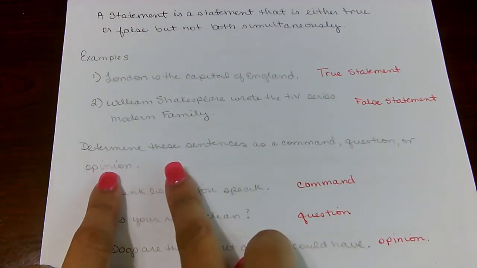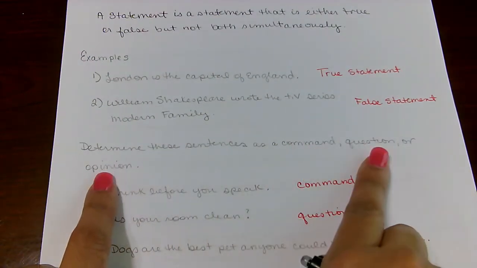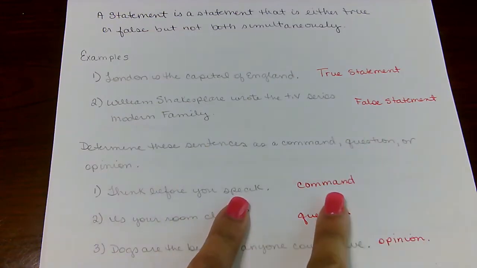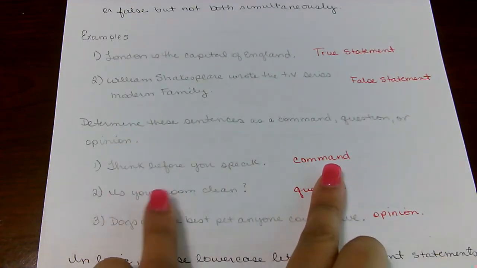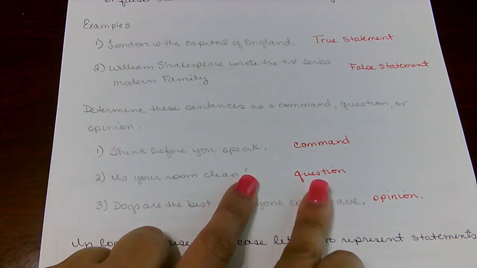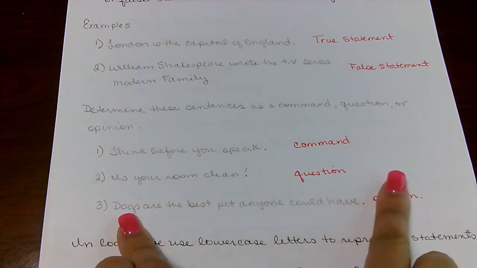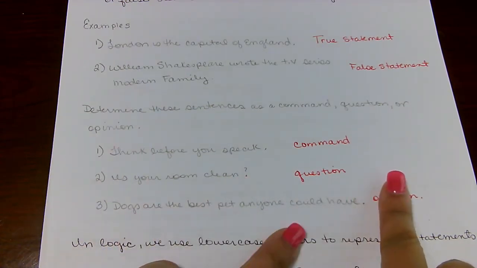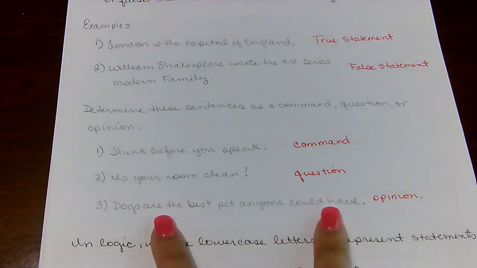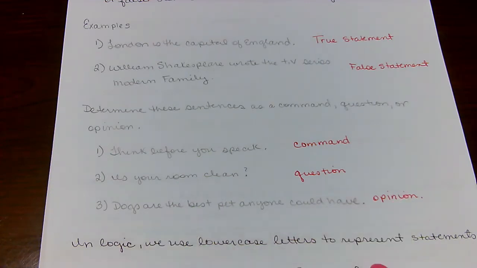Okay? So we're going to determine if these sentences are commands, questions, or opinions. Think before you speak. That's a command. It's telling you something to do. Is your room clean? That is a question, ends with a question mark. Dogs are the best pet anyone can have. That is an opinion. It could be true for some people, but it could also be false for others. So that's your opinion. Okay?